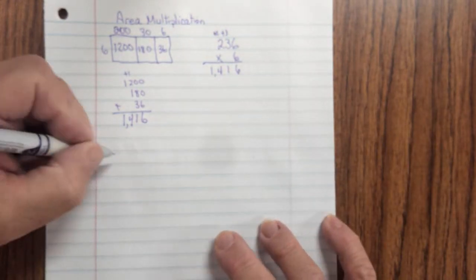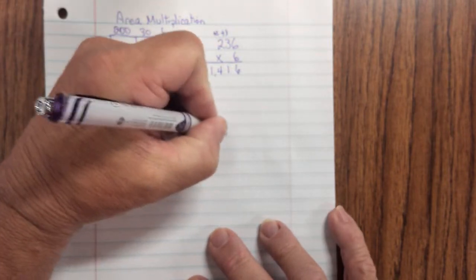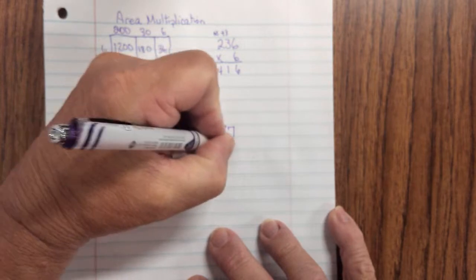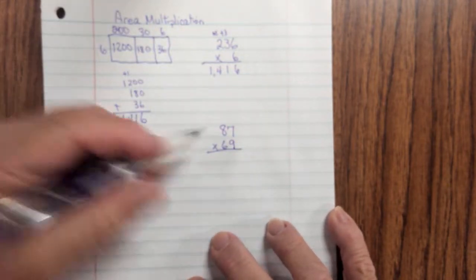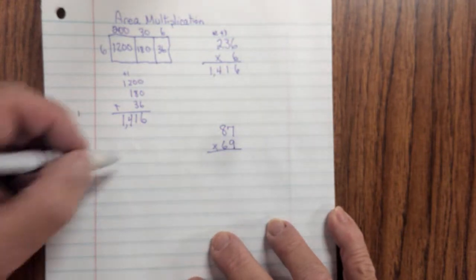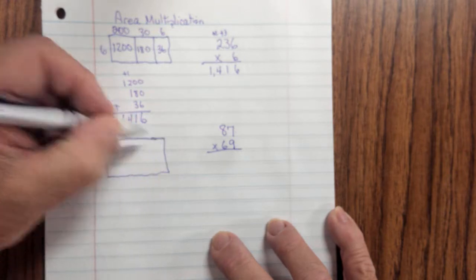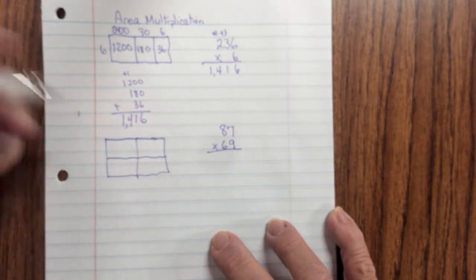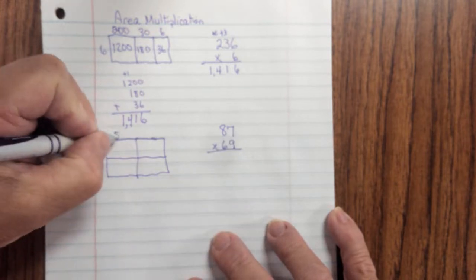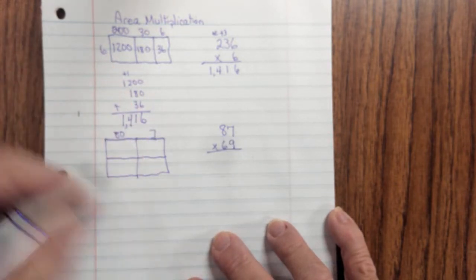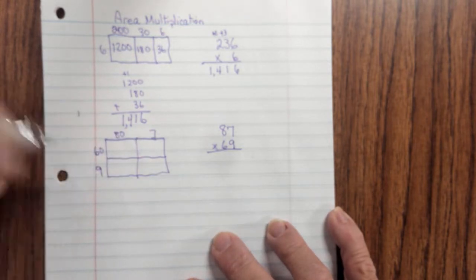So I'll show you that on this one. We're going to do the problem of 87 times 69. Okay, so this time I need a rectangle with 4 boxes. That way I can have a box for each value. So I have 80 and 7. Over here on this side I'm going to have 60 and 9.